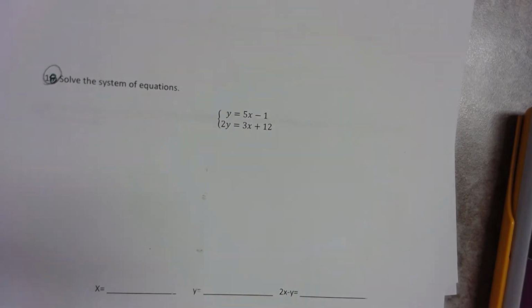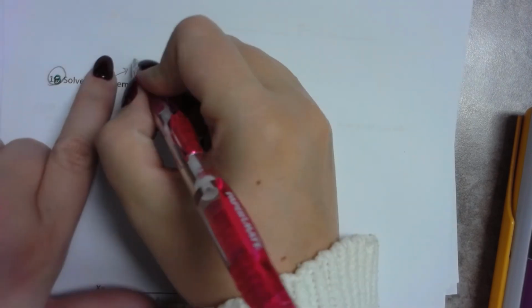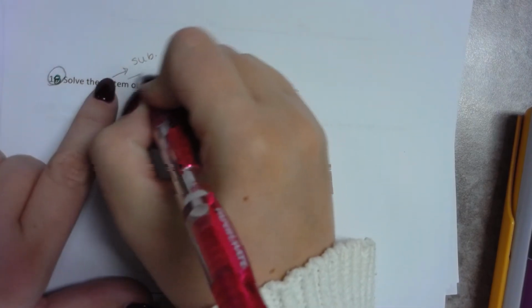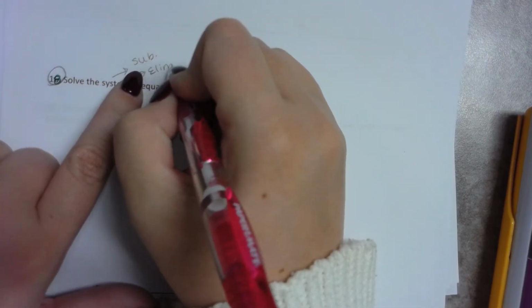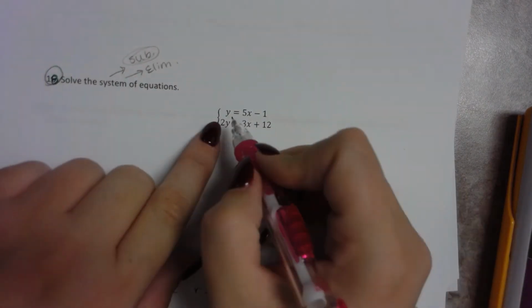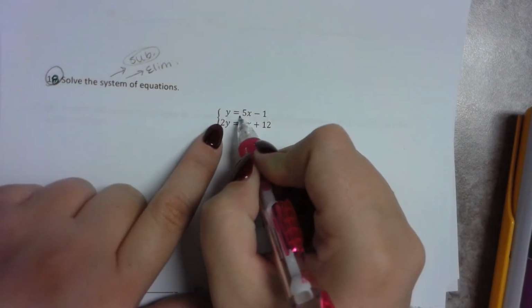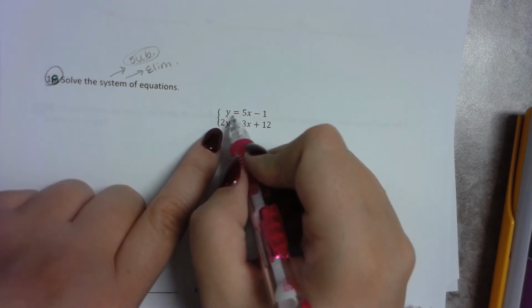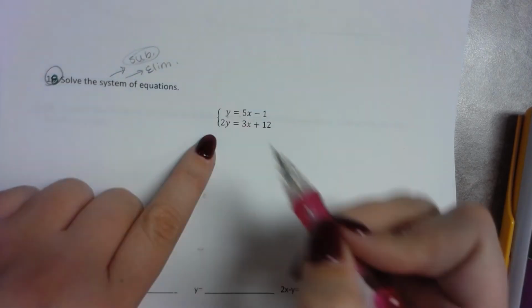Okay, when we're solving systems, there are two things you could do: substitution or elimination. You could honestly use either one. In this problem, I would suggest using substitution. The reason I suggest that is because it already says y equals. So when there's already a y equals or an x equals, substitution is really easy.